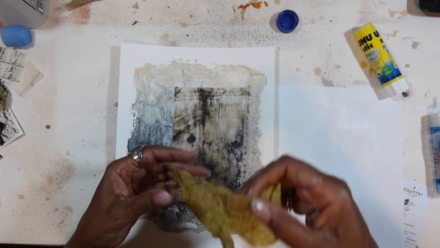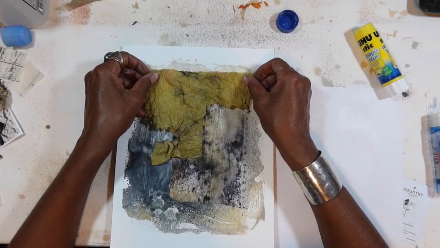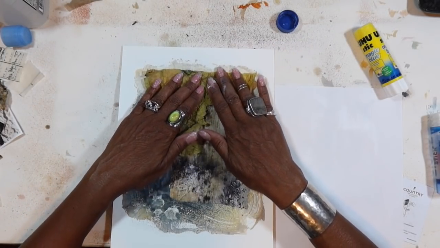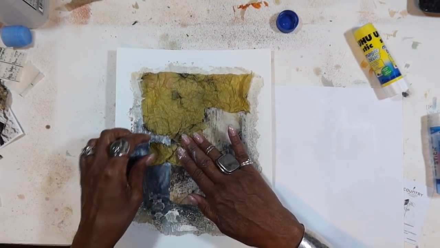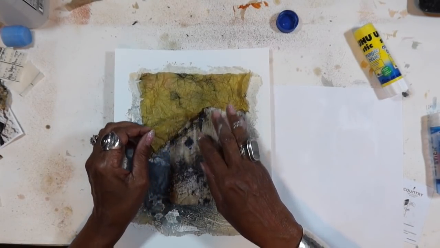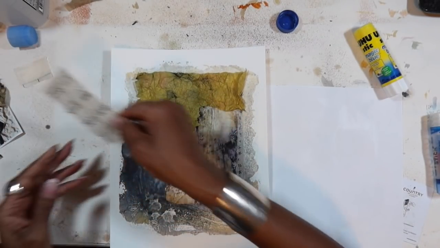So I get enough going so that I spread across like that. And then just kind of press down. Don't want to put this down yet because I want to put, if there's any places that I want to get this underneath there.